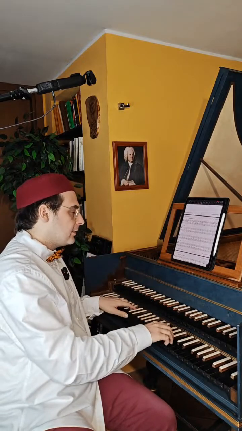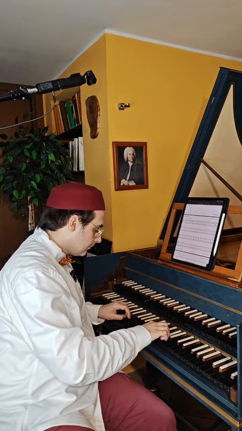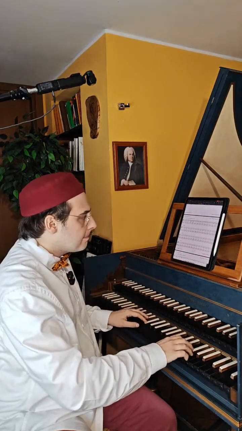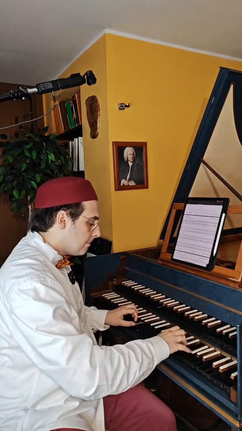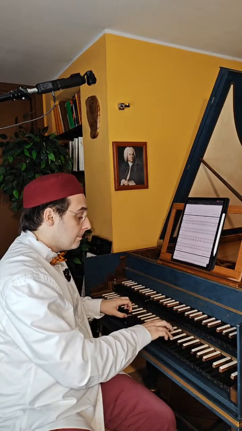Or triplets. But before, play the structure and then do it slowly.